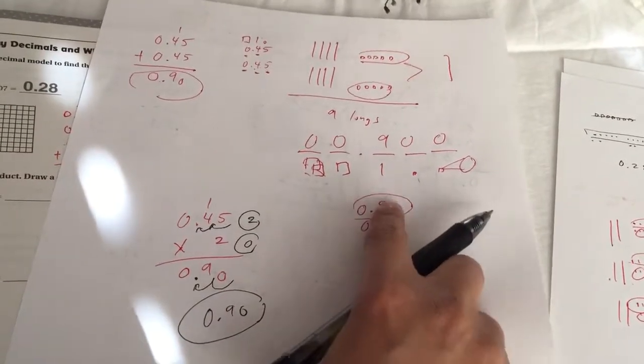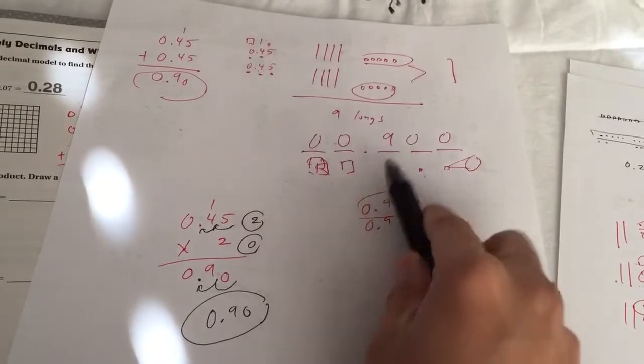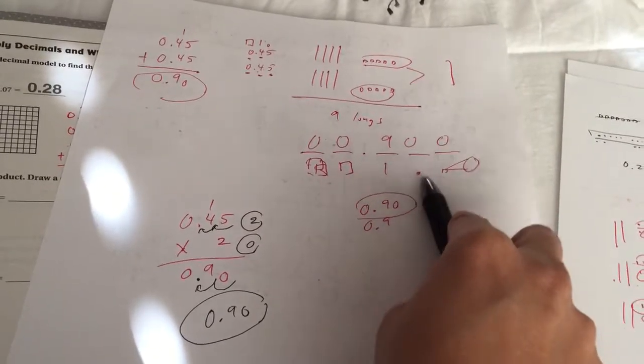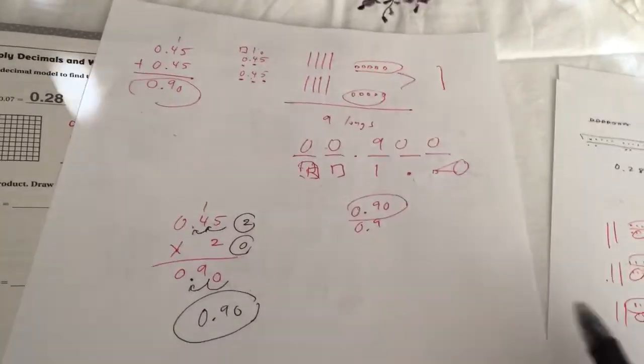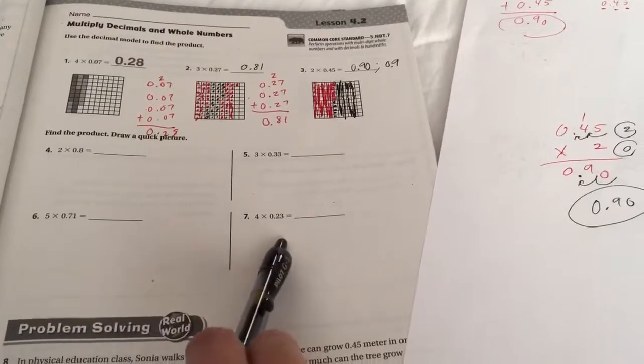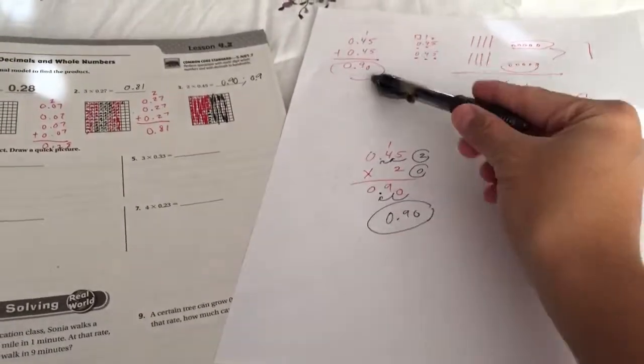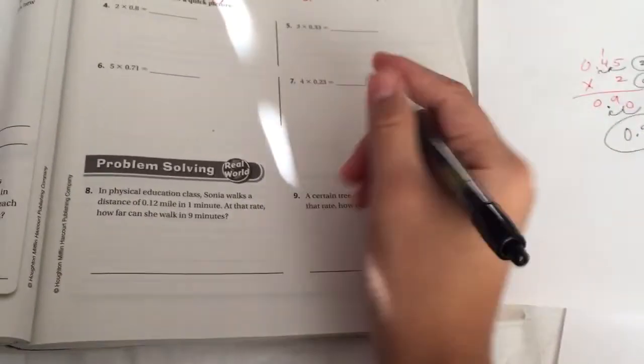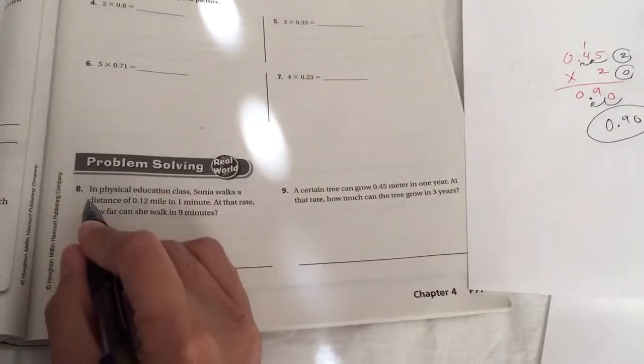Keep in mind 9 tenths is the same as 90 hundredths, because regardless, you have 9 longs and 0 hundredths. I hope that helps. I want to see those 3 ways for numbers 4, 5, 6, and 7. If you want to get a kick and do the grid as well, you can, so that'd be 4 ways. But I do want to see a quick picture, the addition, and the multiplication. And last but not least, I want to get you started on these ones.